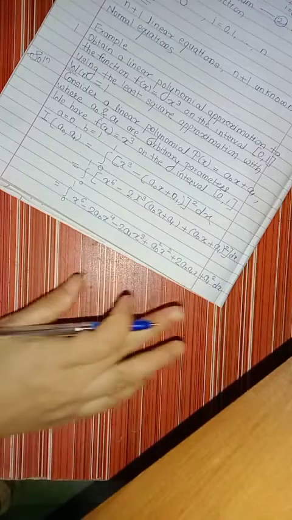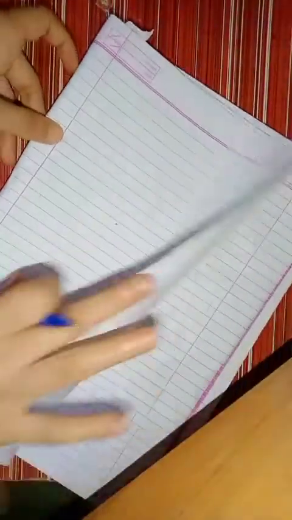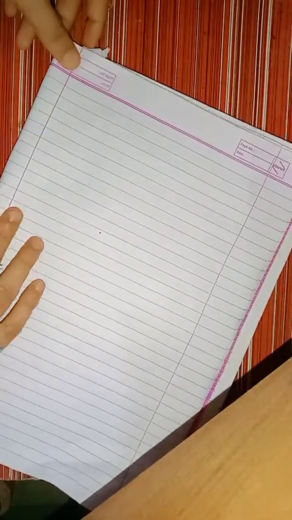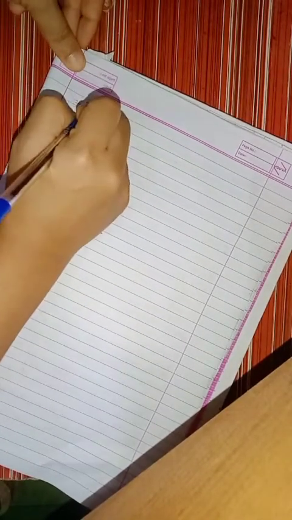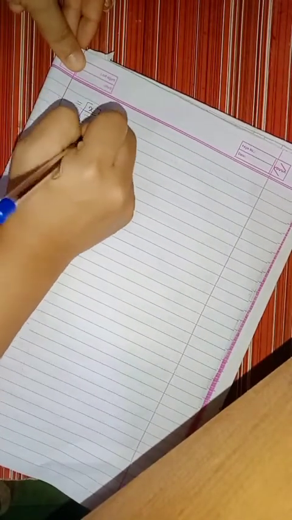Okay, so this is what we have. Now solving this integration, what we get is x raised to 7, 0 to 1.